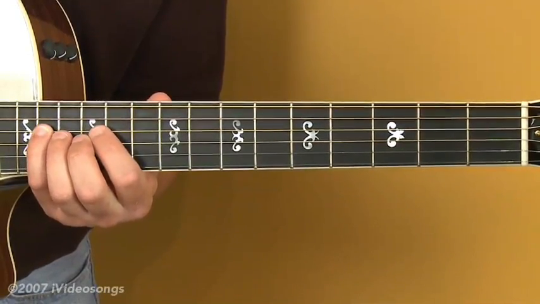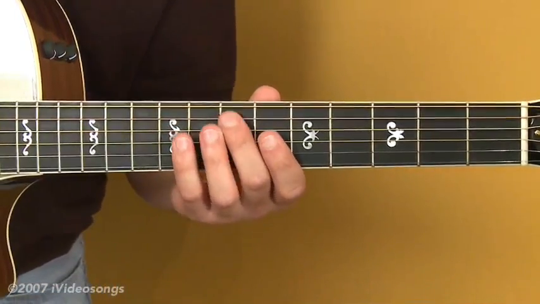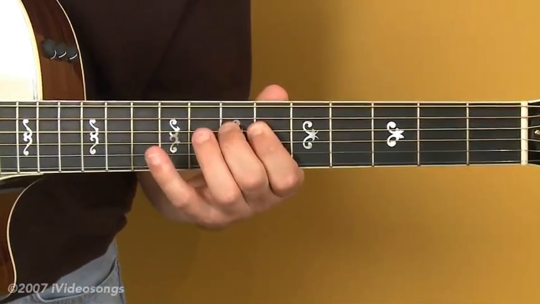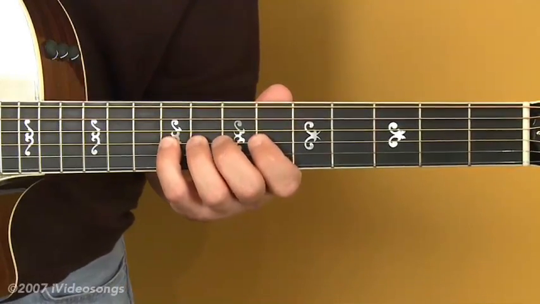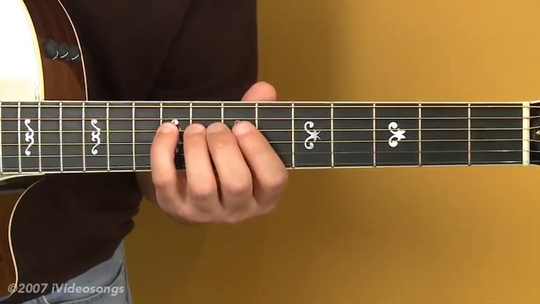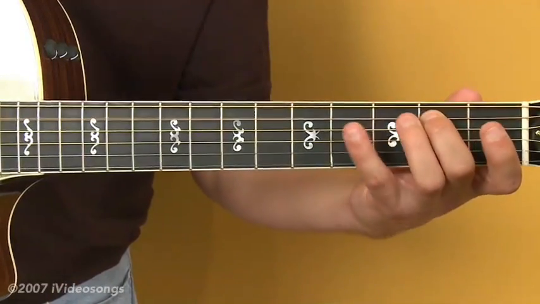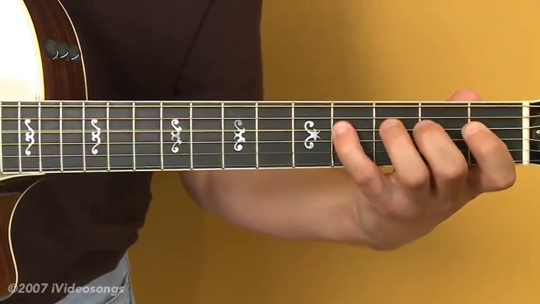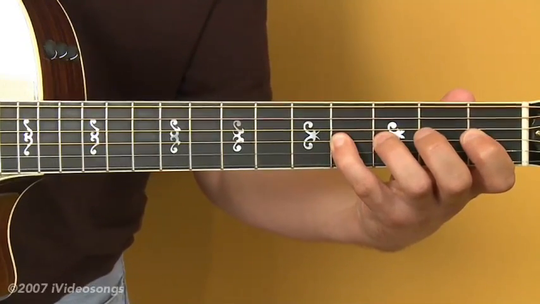The 5th note of the A scale is E. E is down here on the 7th fret of the 5th string. E, F sharp, G sharp, A, B, C sharp, D sharp, E. And then the 5th note of the E scale is B. Down here at the 2nd fret, B, B, C sharp, D sharp, E, F sharp, G sharp, A sharp, B. So that's the B major scale.